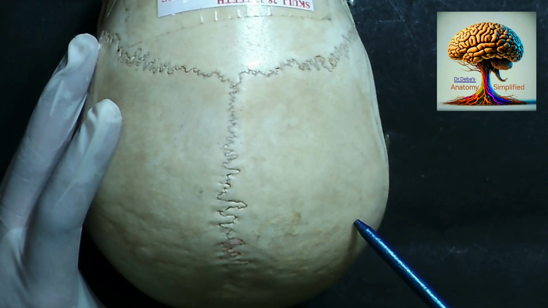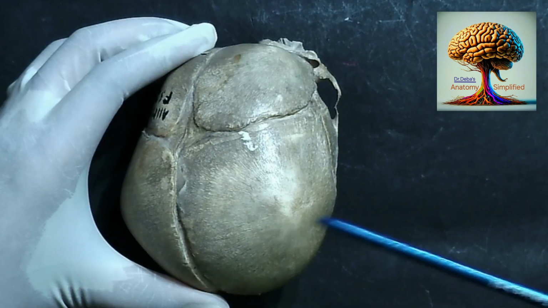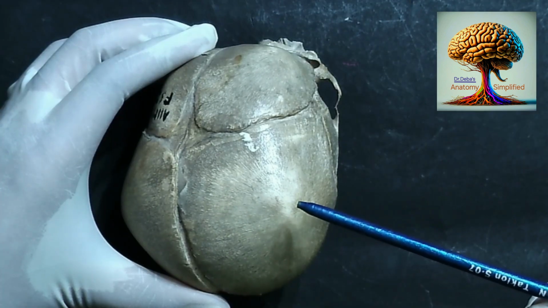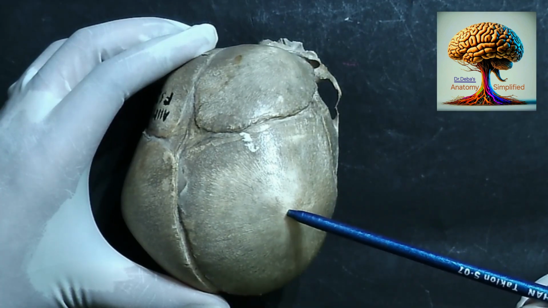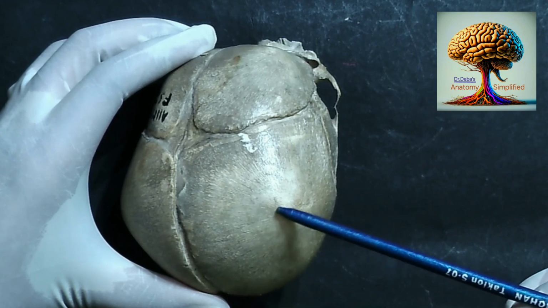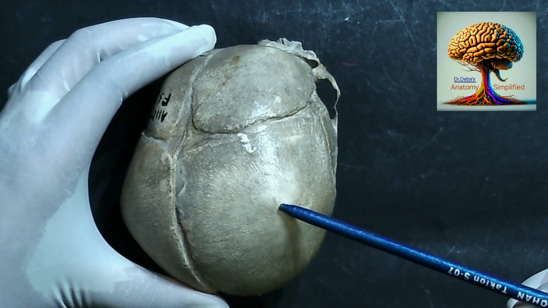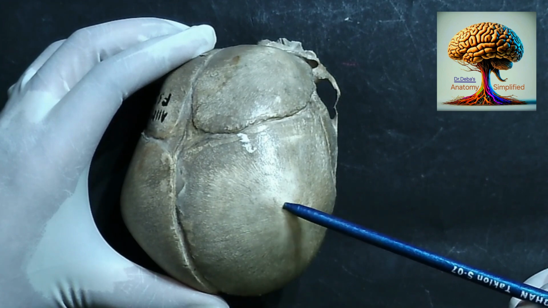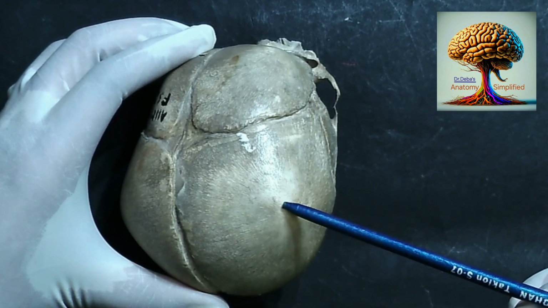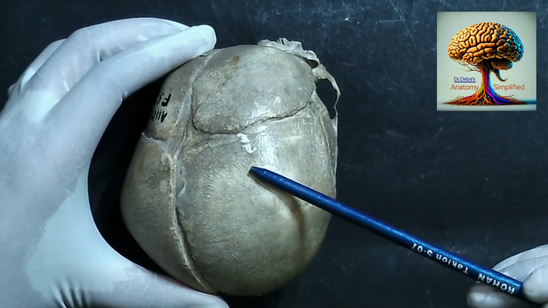To understand this better, we'll look at it in a fetal skull. Here you can see this is a fetal skull and this is the region of the parietal tuber. At the age of 6 to 8 weeks, there is the appearance of two primary ossification centers at this region of the parietal tuber, and the ossification proceeds, as you can see, radially or centrifugally.